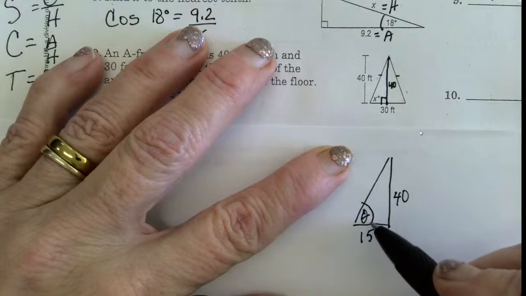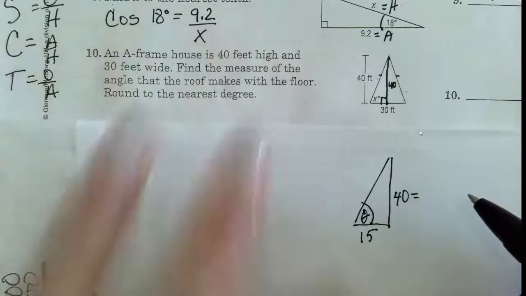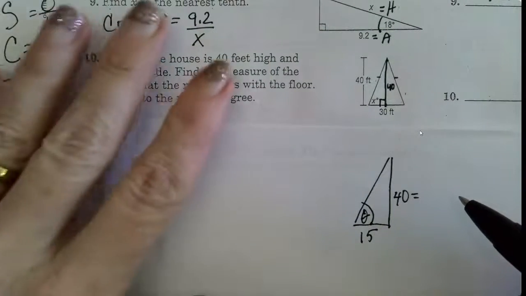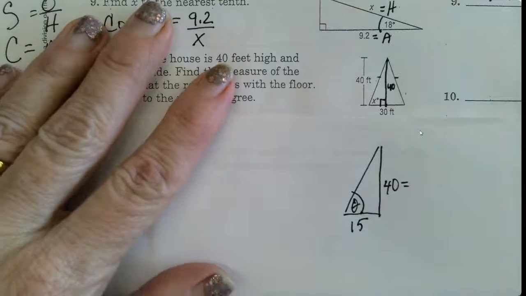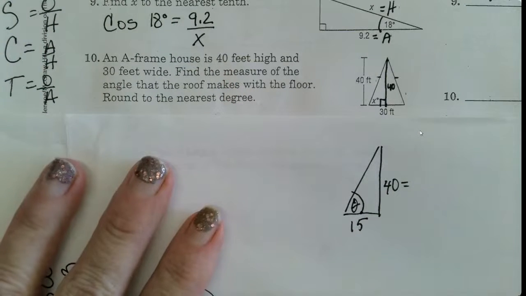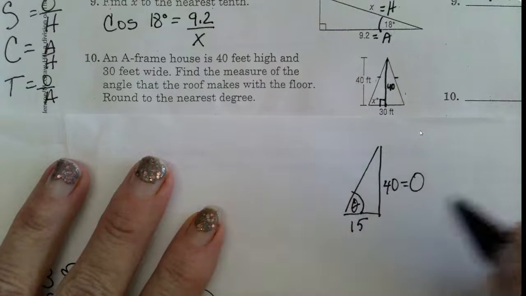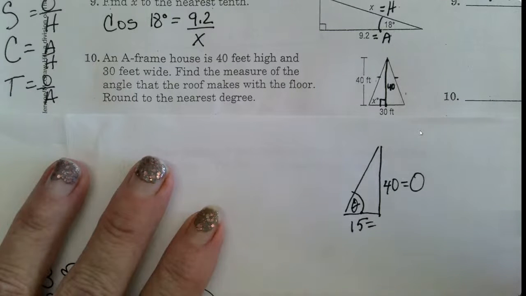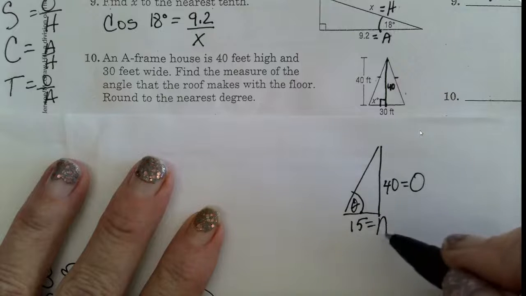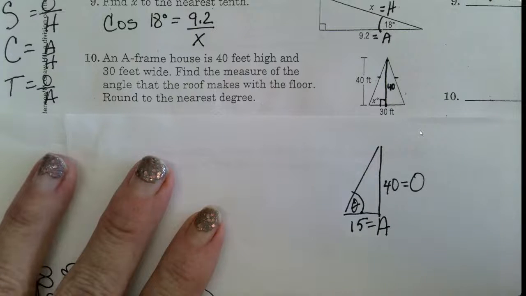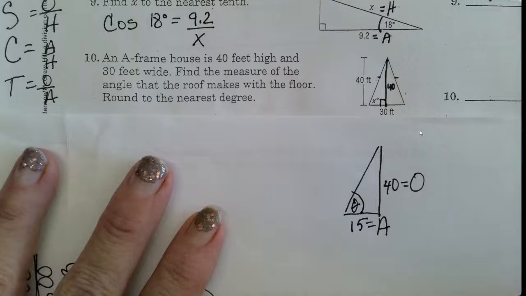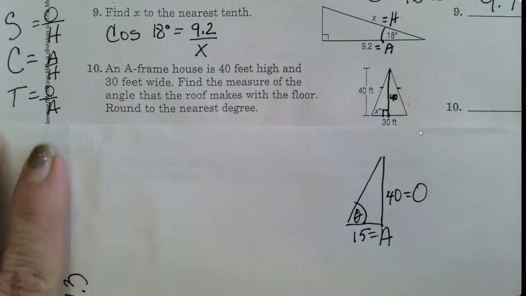So relative to this angle, what's 40? What do we call that side? Opposite, adjacent, hypotenuse? It is opposite. And then what do we call 15? Adjacent. Which trig function uses opposite and adjacent? So go to your trig functions. Tangent.